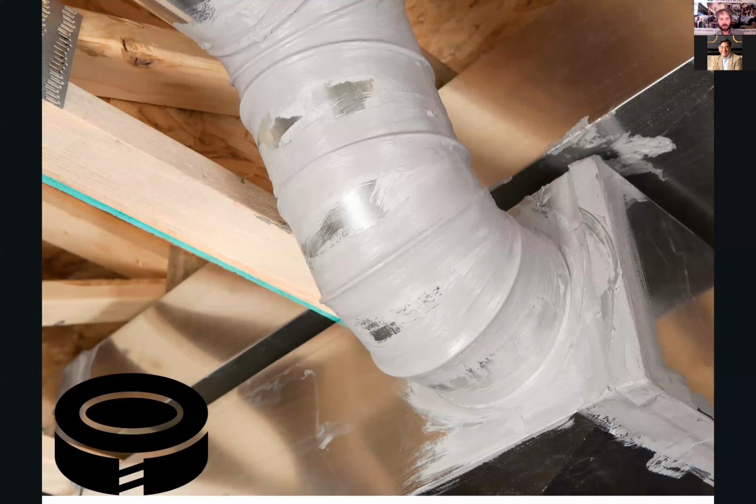So we asked this question again, but real easy. This is something anyone can do. The HVAC contractor should have it in their bid. If you don't have an HVAC contractor, or you're working with a client who wants to do some work themselves, or the contractor forgets to do it, you can do some mastic.